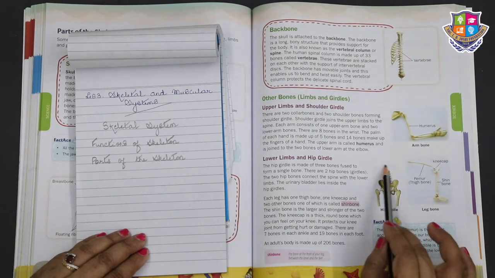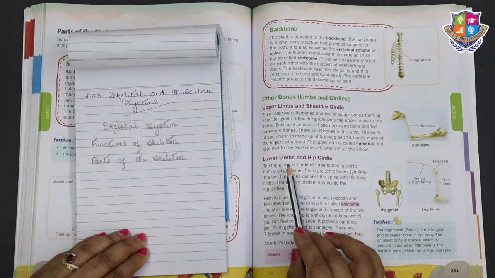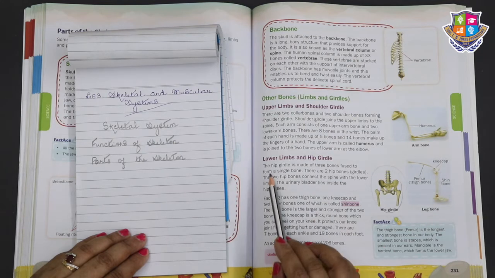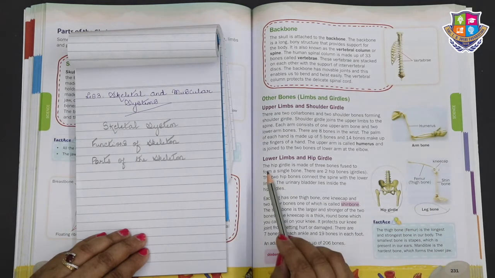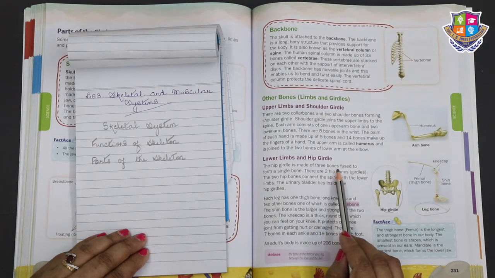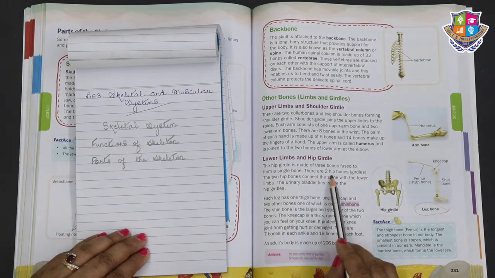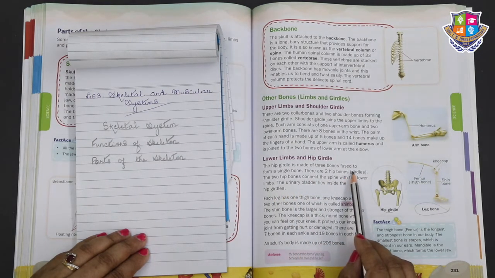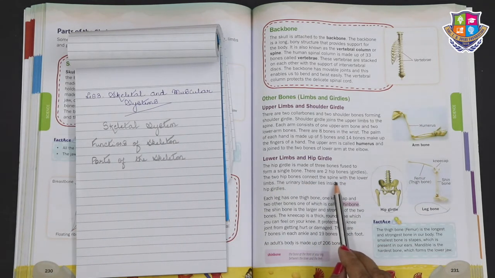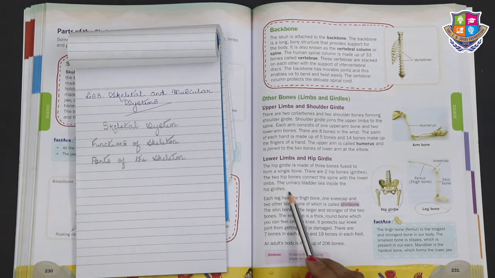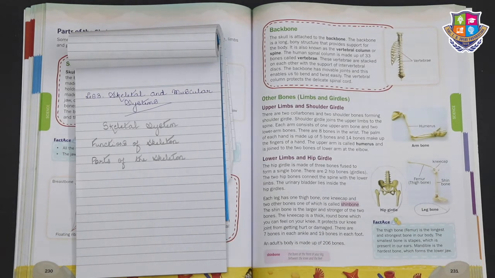Alright, now this is the hip girdle. Okay, now let's learn about the lower limbs and the hip girdle. Lower limbs mean the leg bone. Okay, the hip girdle is made up of 3 bones fused to form a single bone. There are 2 hip bones, that is also called girdles. The 2 hip bones connect the spine with the lower limbs. The urinary bladder lies inside the hip girdle.